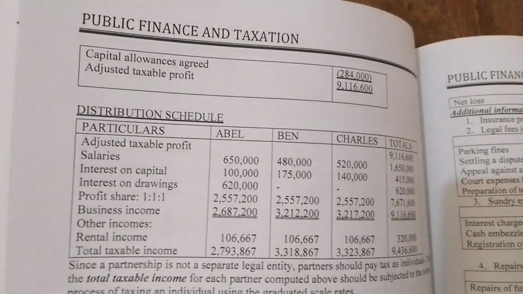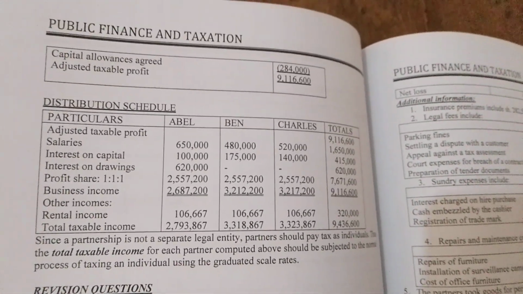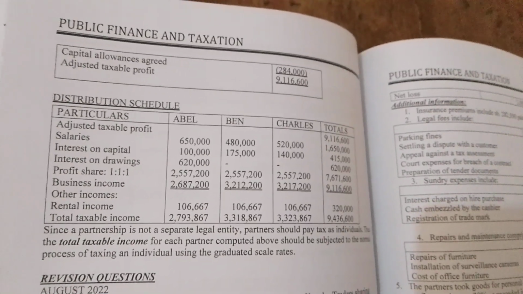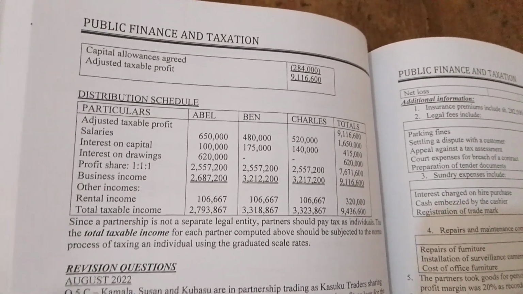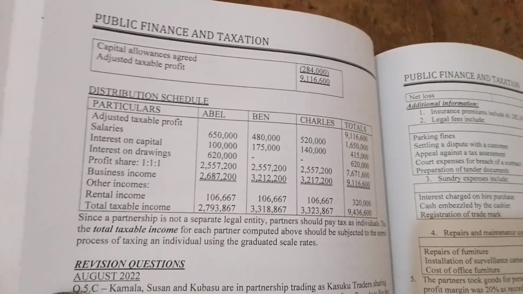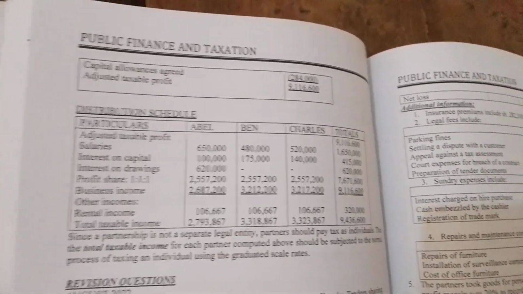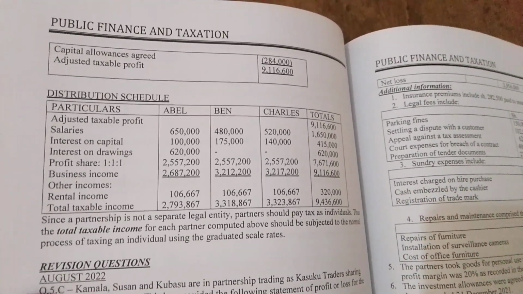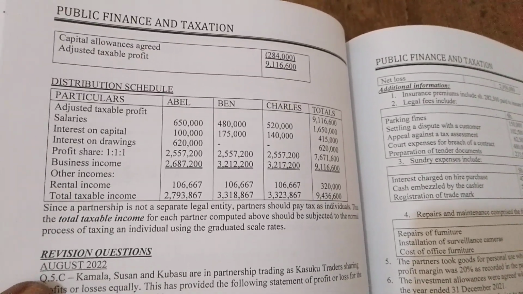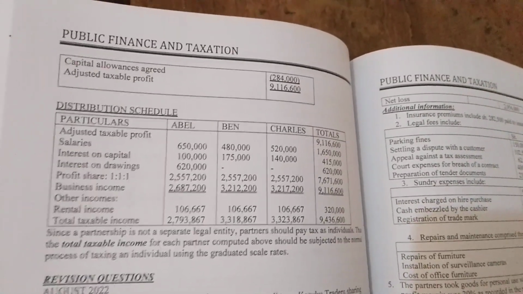The other item that you'll be lessing is capital allowances agreed. Capital allowances usually replace depreciation. So if you less that, you get adjusted taxable profit, 9,116,600. So what do you do with that? I showed you how to prepare distribution schedule in the other class. So it is out of that profit, that 9,116,600, that we paid salaries to the partners and also interest on capital.